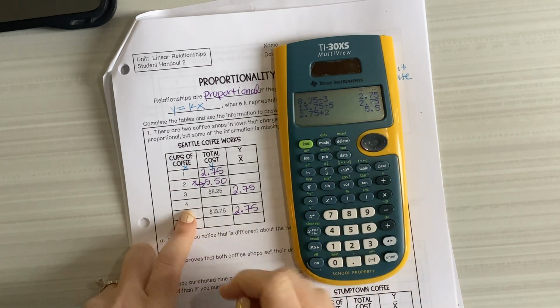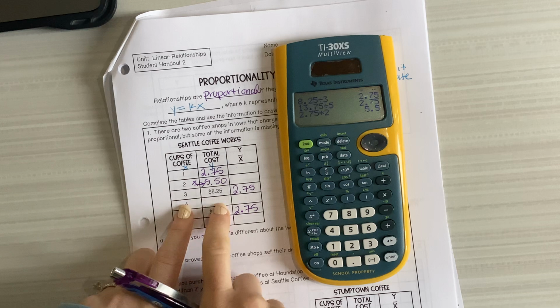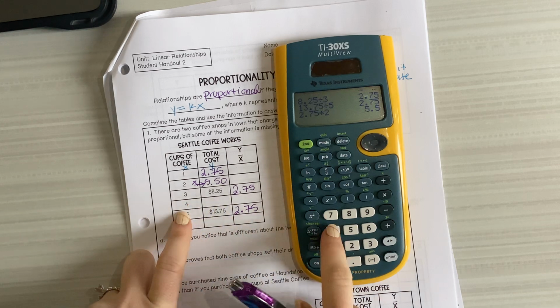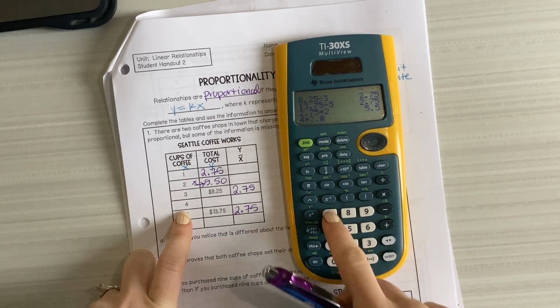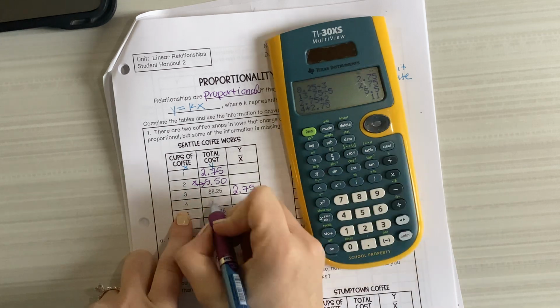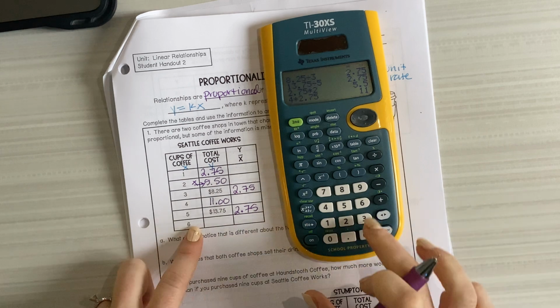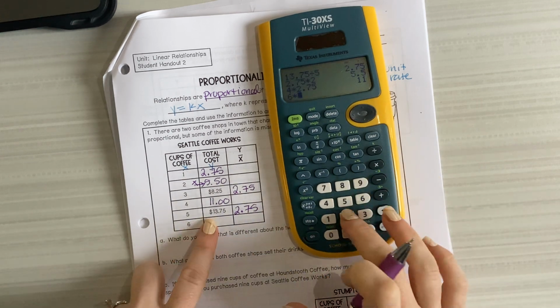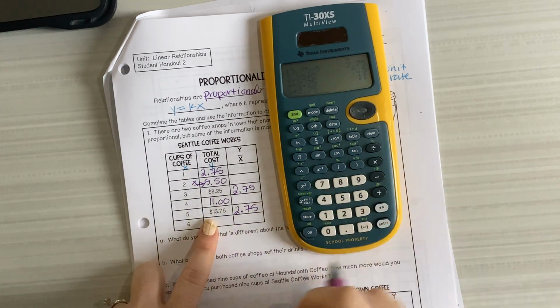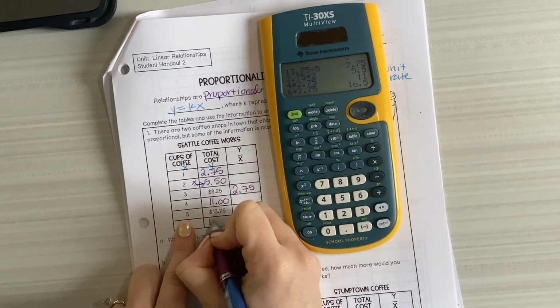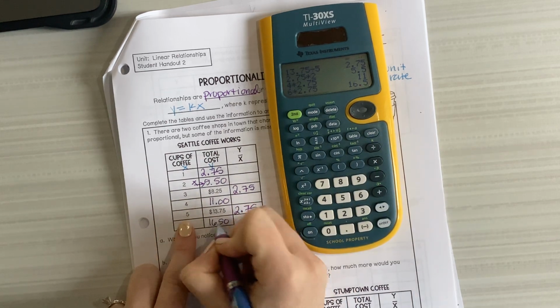I can apply that same thing. I can do 4 times the unit rate to find the cost for 4 cups of coffee, which is $11. And then 6 times that unit rate, $2.75, it's going to be $16.50.